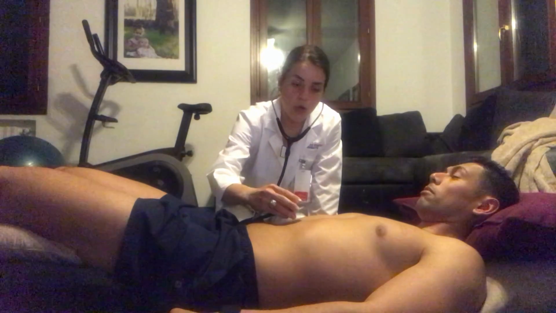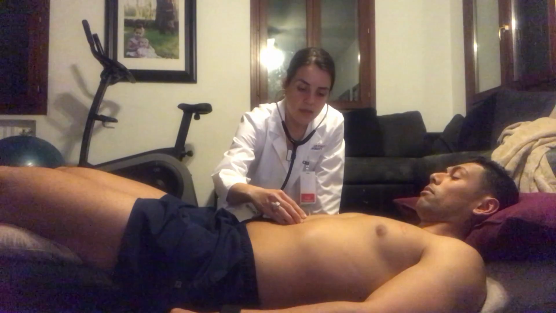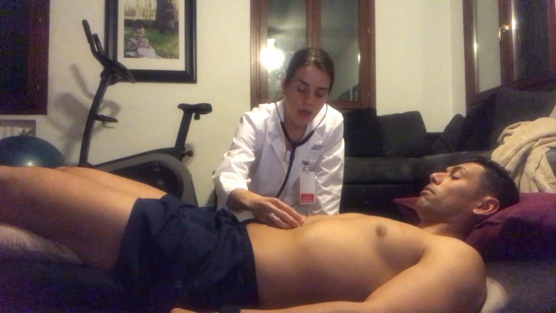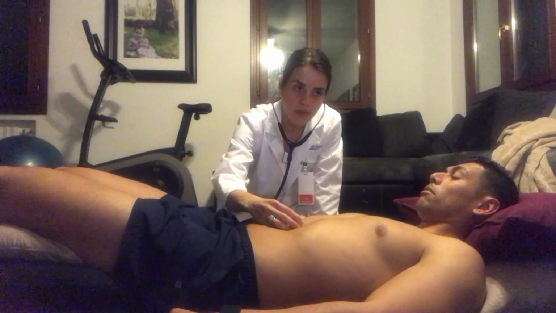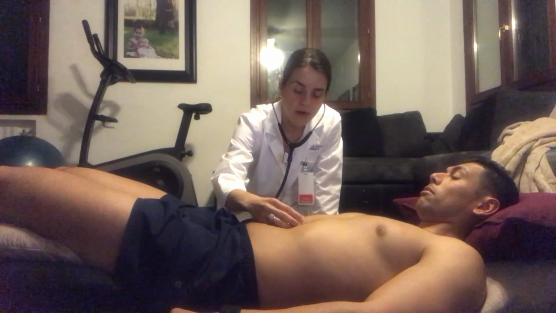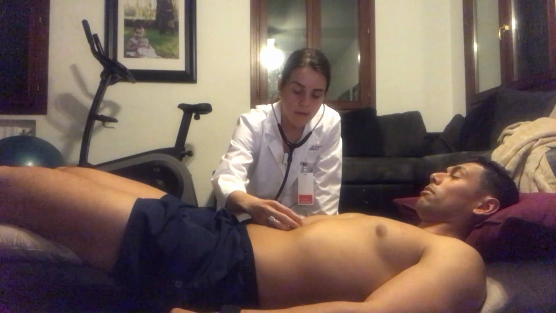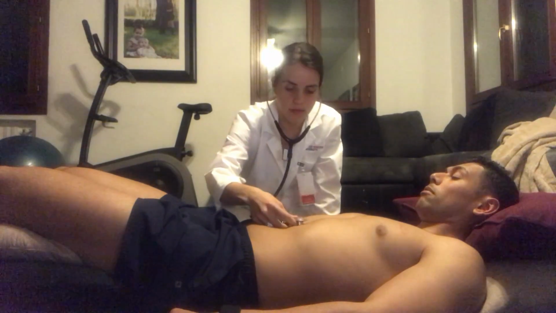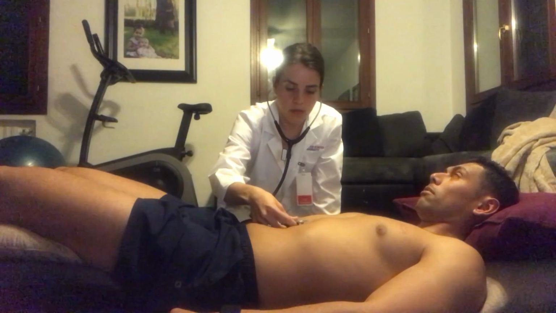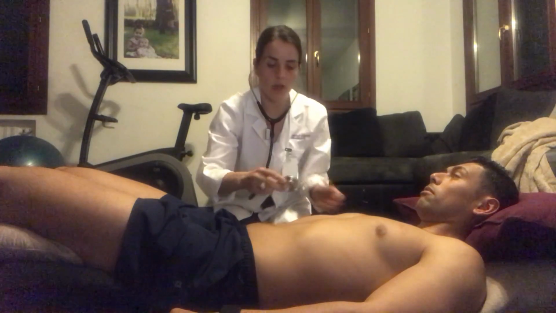Now that I'm done, I'm gonna go down to the epigastric area, and I'm listening with both the diaphragm and the bell for bruits or transmitting murmurs, which I don't hear.